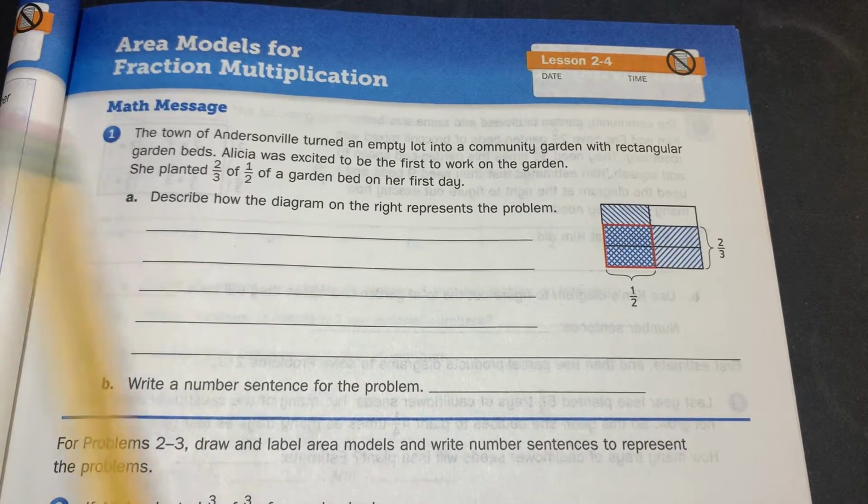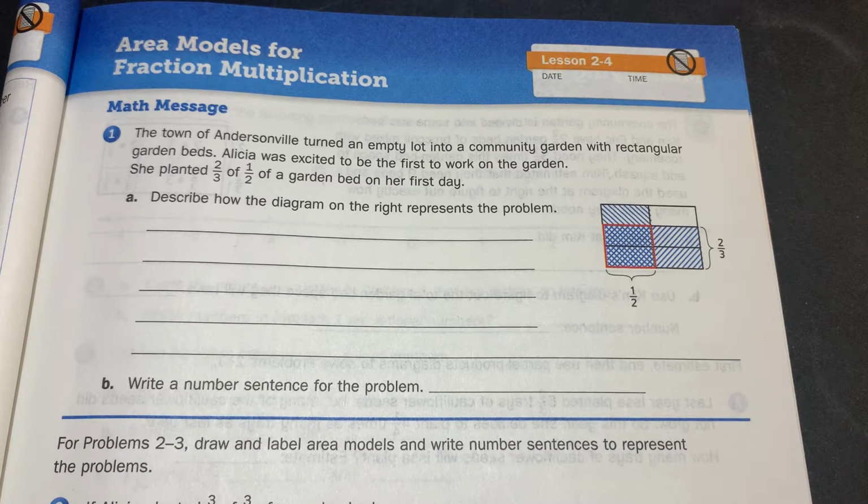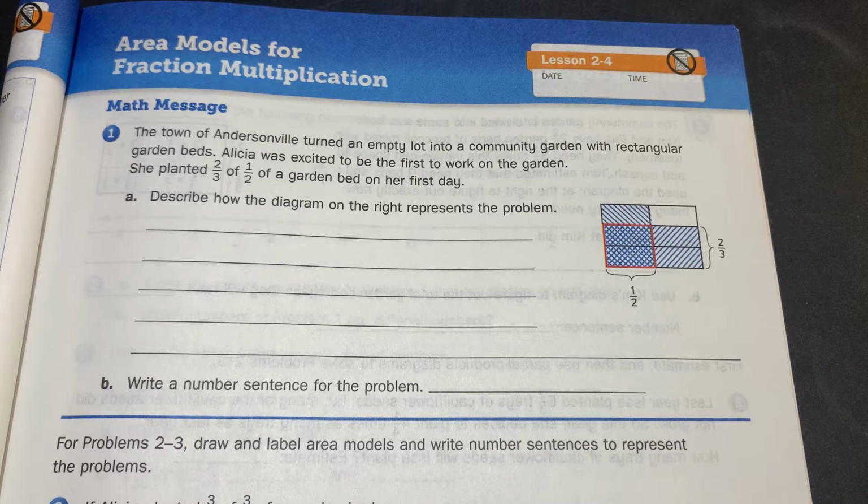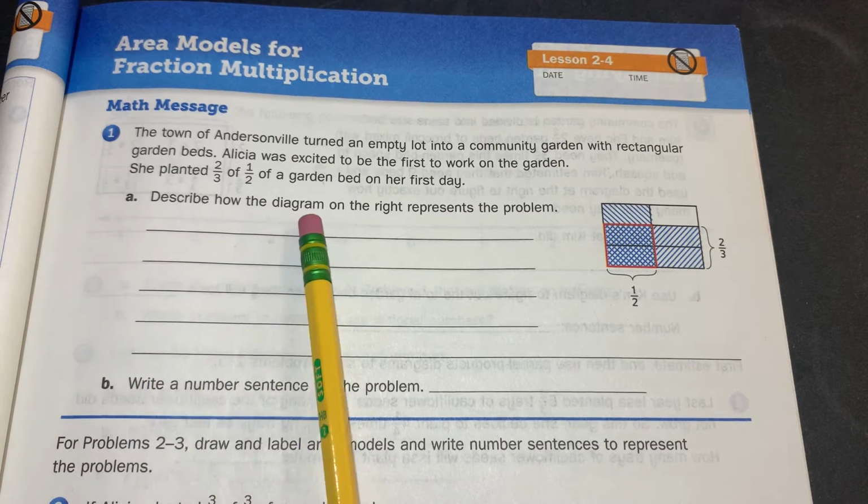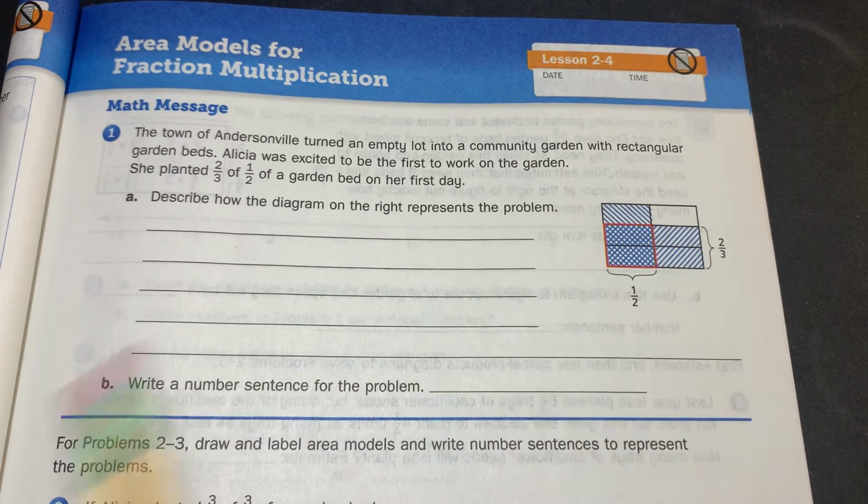So if we look at the problem, it says number 1, the town of Andersonville turned an empty lot into a community garden with rectangular garden beds. Alicia was excited to be the first to work on the garden. She planted 2/3 of 1/2 of the garden bed on her first day. So describe how the diagram on the right represents the problem. How does that show me 2/3 of 1/2?